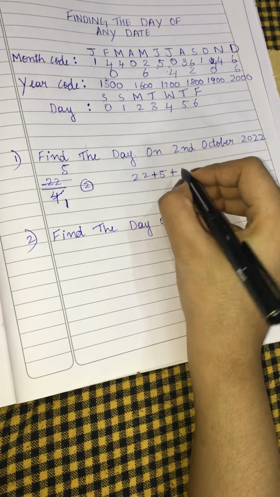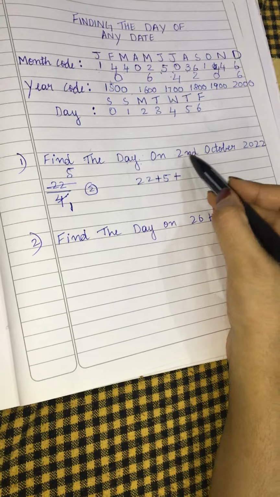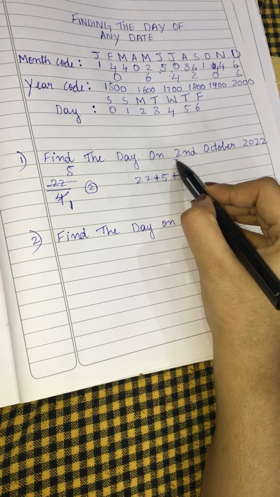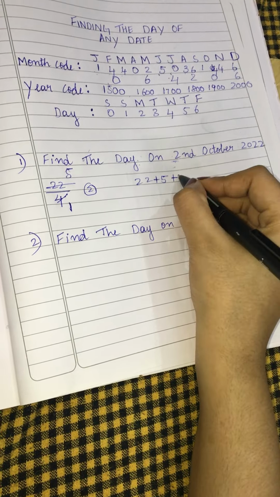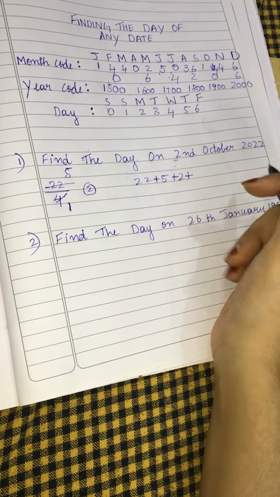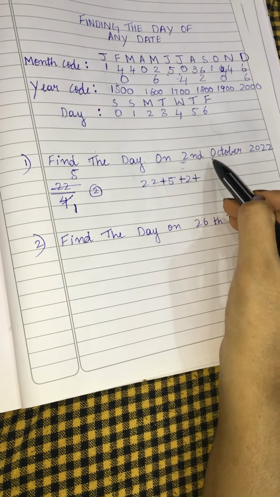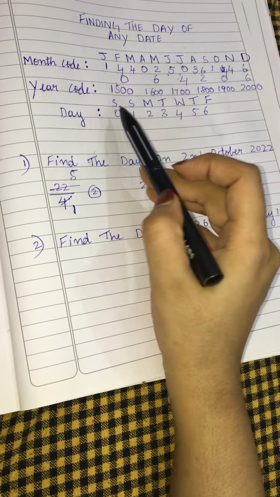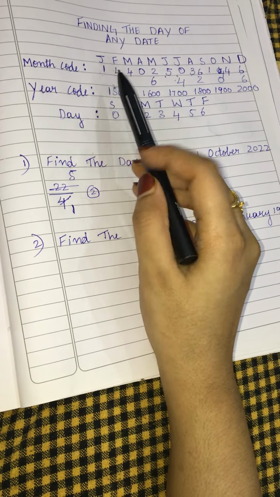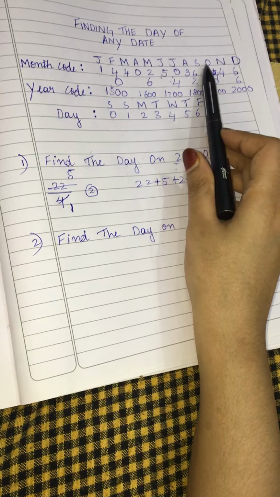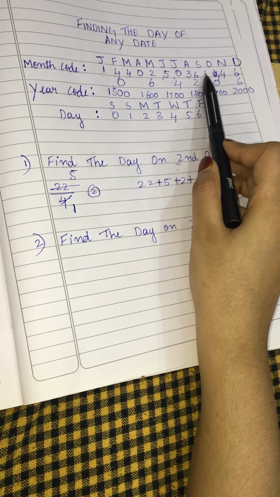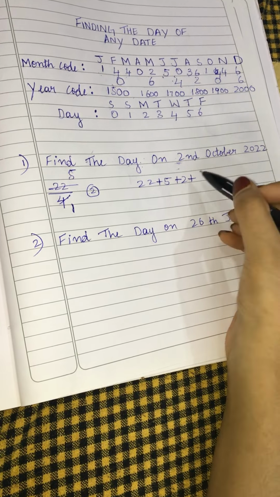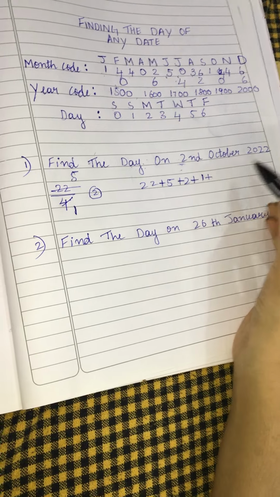Now plus. Which number will we add? We will add this 2 here, the date, 2. Plus, now what will we add? The month code. What is the month here? October. Where is October here? Here. What is the code for October? 1 is the code. We will add it with 1 plus.